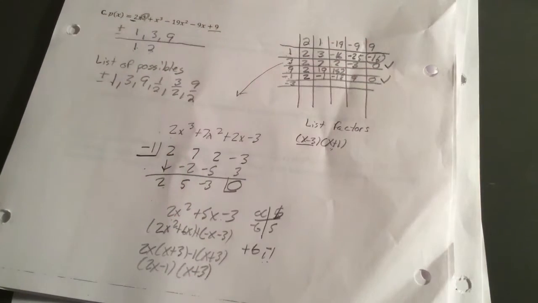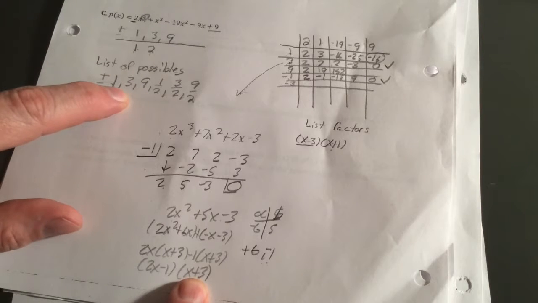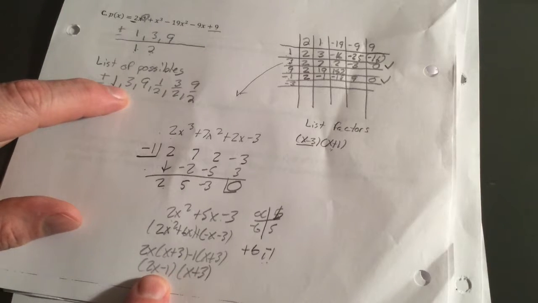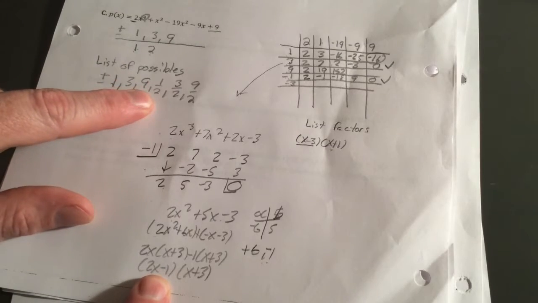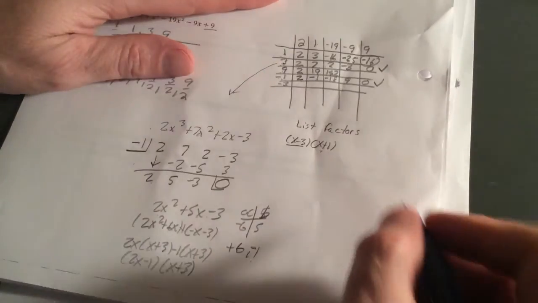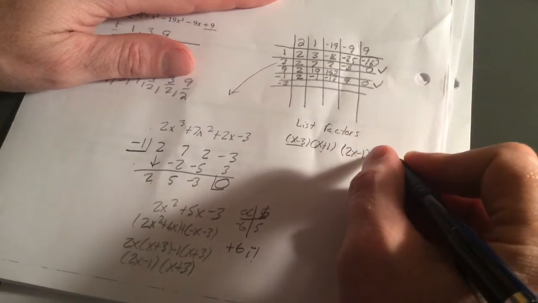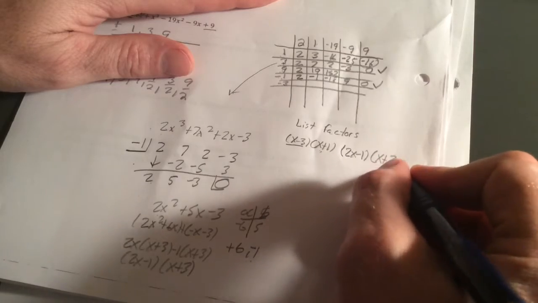I'm just going to point out that these would in fact be listed roots. If I solve this guy, I'd get a -3 right there. And I solve this factor, if I set it equal to 0, add 1, divide by 2, I'd get that 1/2 right there. So they are in our list, but very often it's quicker to just factor them out. So I'm going to go over here and I'm going to say 2x minus 1. I'm going to come right here and say x plus 3.